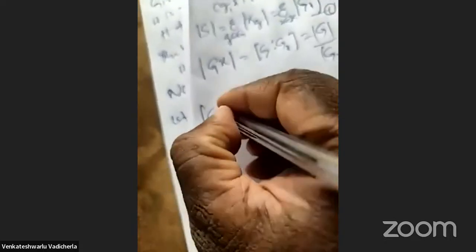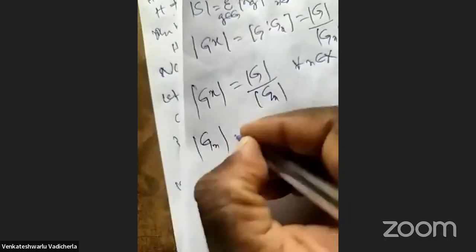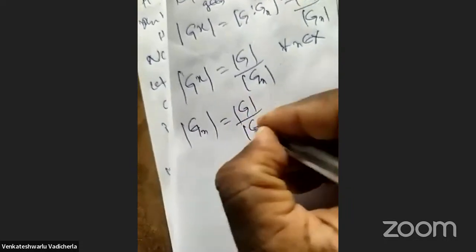The orbit of x, Gx, is equal to order of G divided by order of G_x, where G_x is called the stabilizer group and Gx is called the orbit of x for all small x belonging to capital X. Interchanging, the order of G_x is equal to order of G divided by the order of the orbit of x, for small x belonging to capital X.